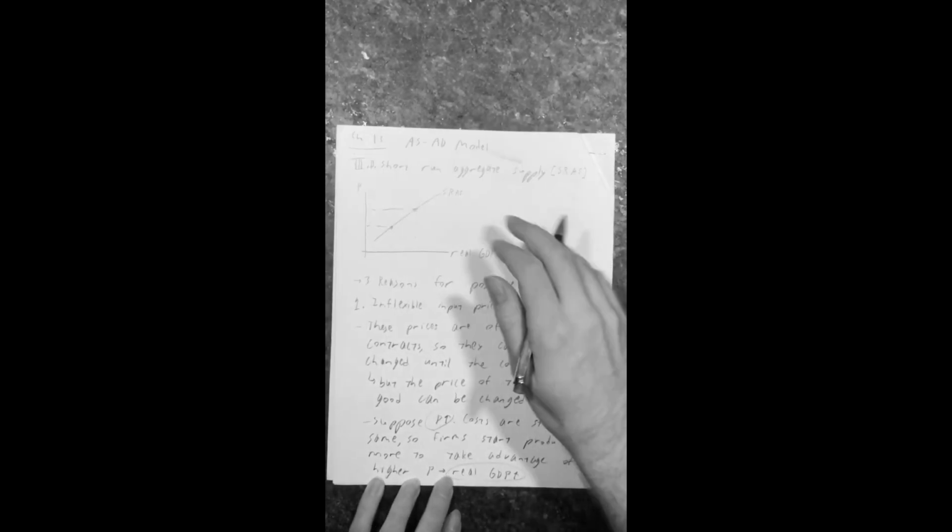So when firms are producing more, what does that do to real GDP? Well, more production, of course, means higher real GDP. So you get an increase in price ultimately leading to an increase in real GDP. That's going to give you a positive slope on your SRAS curve, short run aggregate supply. So that's our first reason. Let's move on to our second reason.